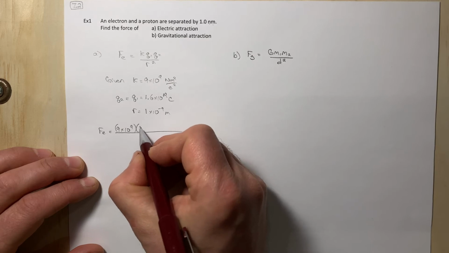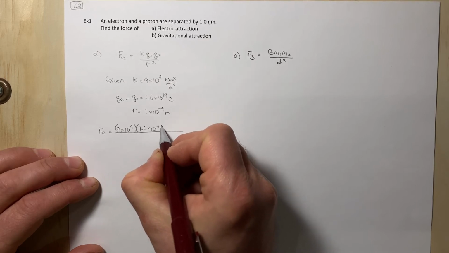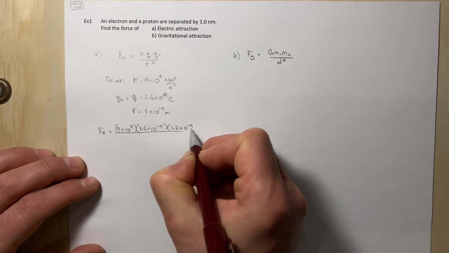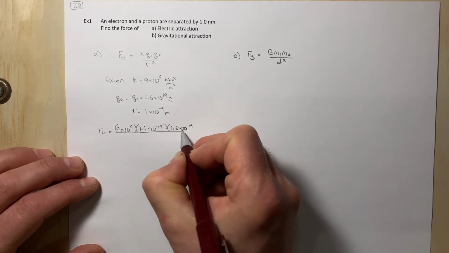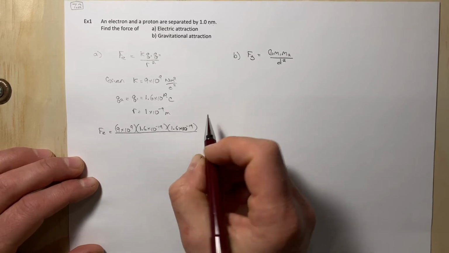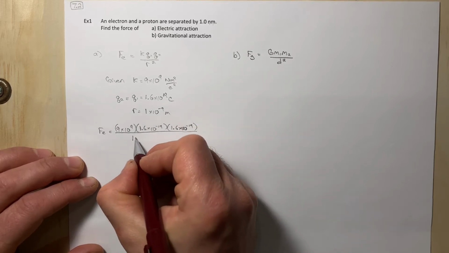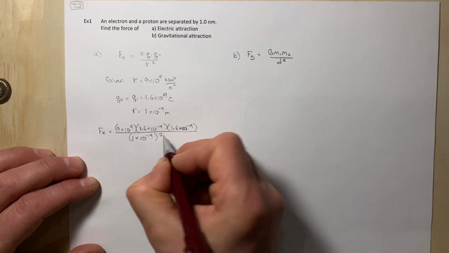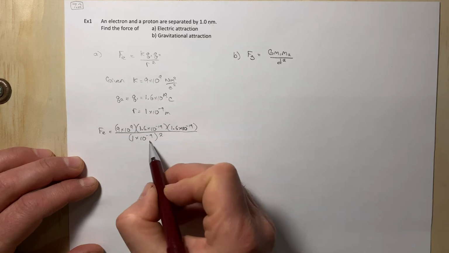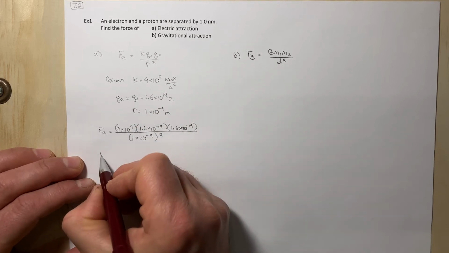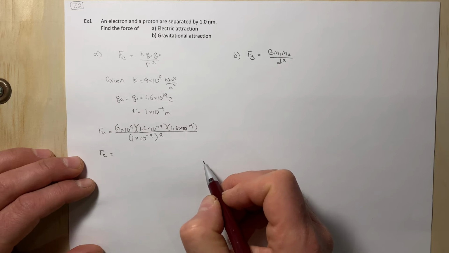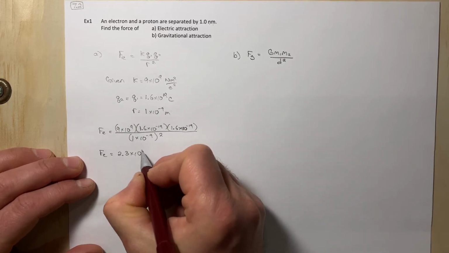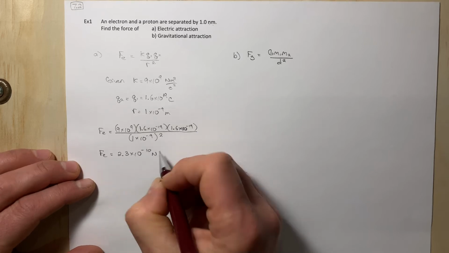Q1, 1.6 times 10 to the minus 19. Q2, same thing, 1.6 times 10 to the minus 19. Our number on the bottom is 1 nanometer, and don't forget to square it. Whatever number you're putting on the bottom is squared. We multiply all this out, and we're going to get approximately 2.3 times 10 to the minus 10 newtons.